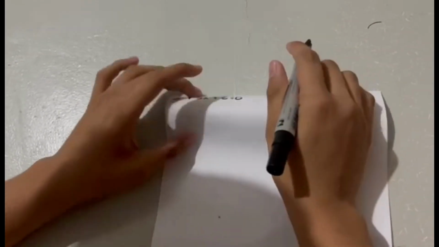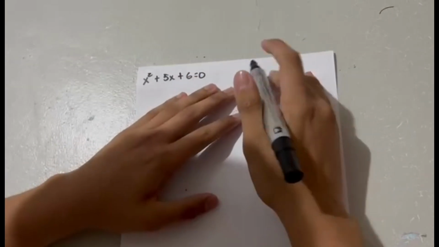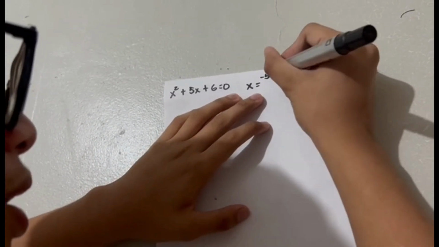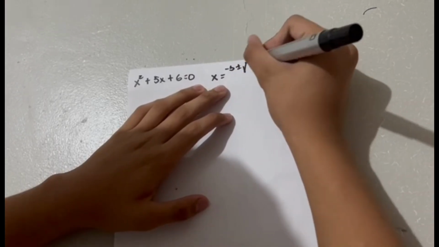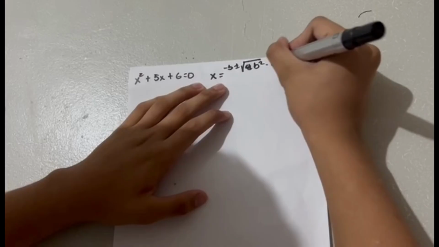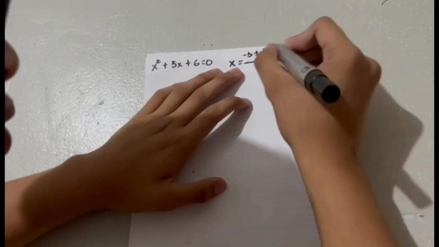And the formula we're going to use to solve this quadratic equation is x equals negative b plus or minus the square root of b squared minus 4ac, over 2a. Now, we need to find the values of a, b, and c. The equation needs to be in standard form. Why? If it's not in standard form, we cannot find the values of a, b, and c.